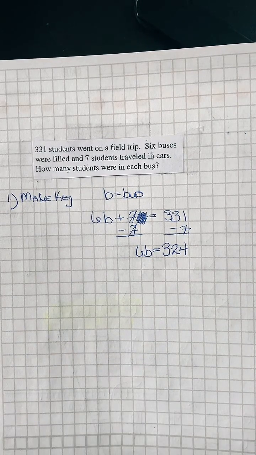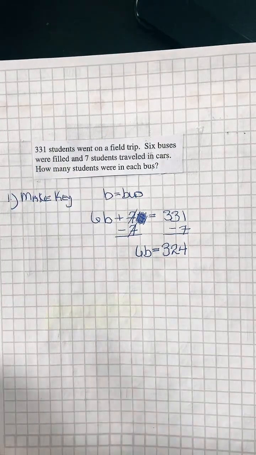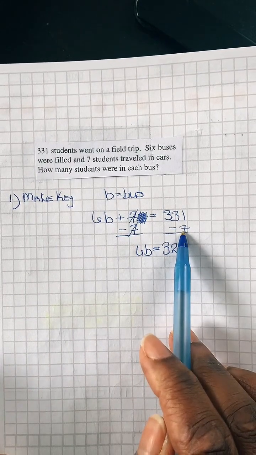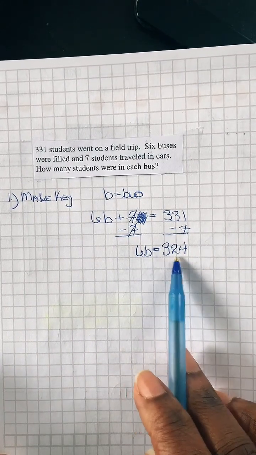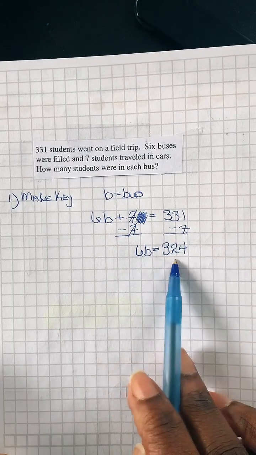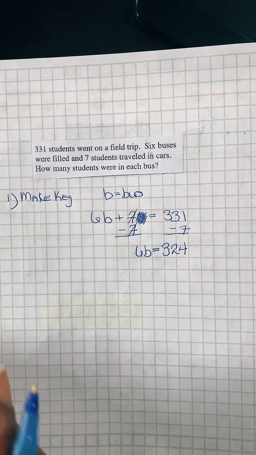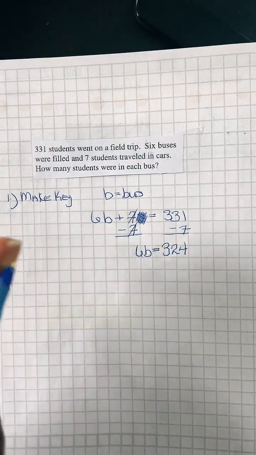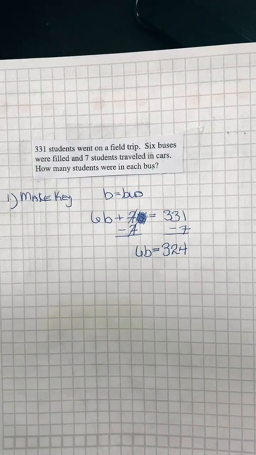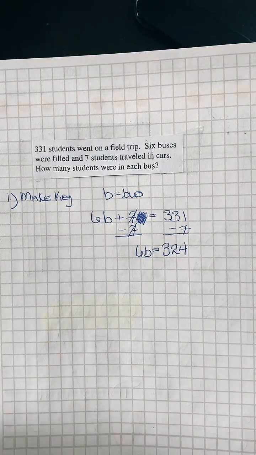So Tink, no crying, all right? There's 331 students. 7 of them were in a car. So let's subtract those 7. So now we have 324 students that are on these buses. Now, if it was an individual, I'm overthinking. Yes, right? I was starting off with the overthink. It's math and I'm traumatized.